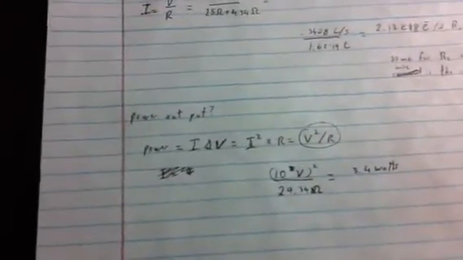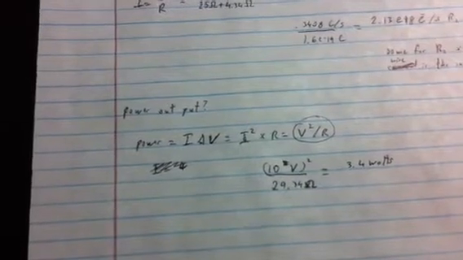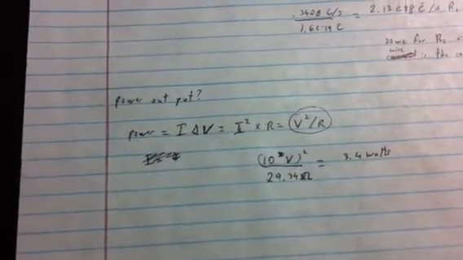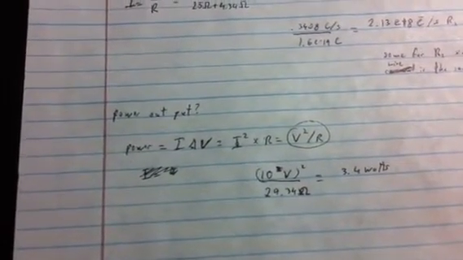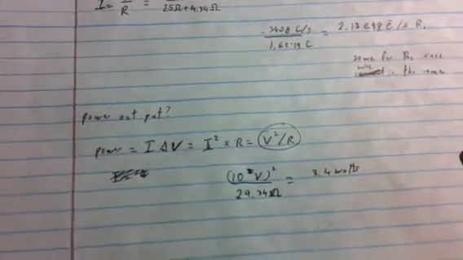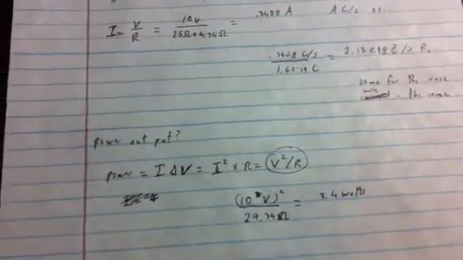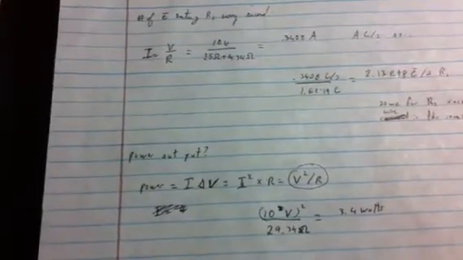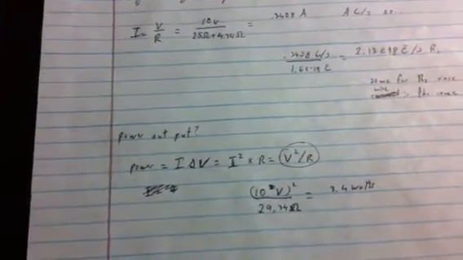And then finally they're asking us the power output. There are many formulas for it, but because they're asking us to find it in watts, we can use volts squared divided by our resistance. And once again, we have our volts, and the resistance is the total resistance, just like we used up there. So it would be 29.34 if you added both of them, and we get 3.4 watts.